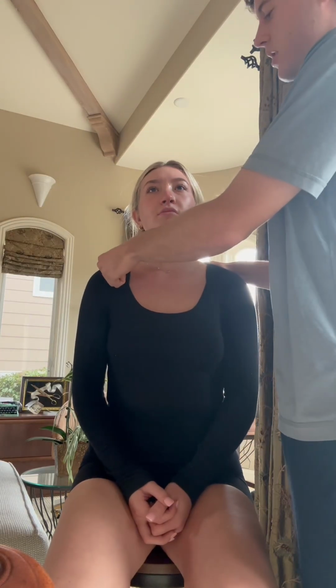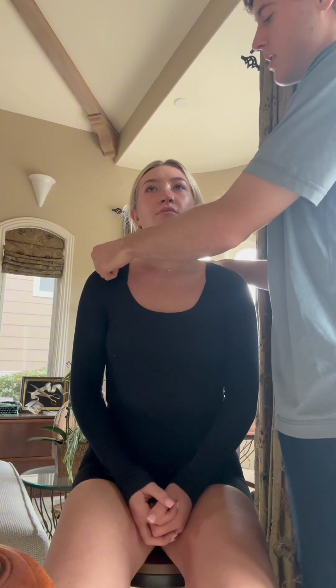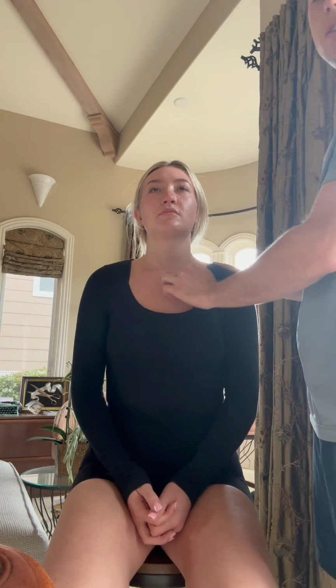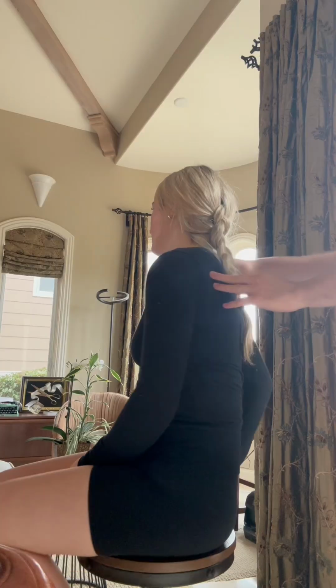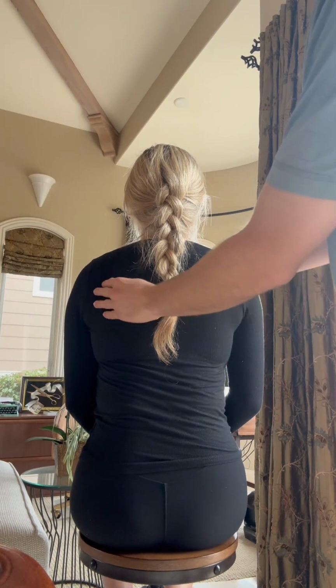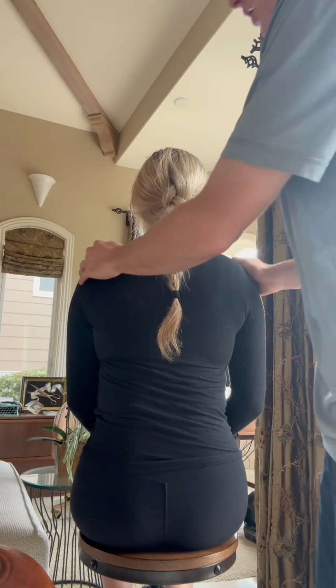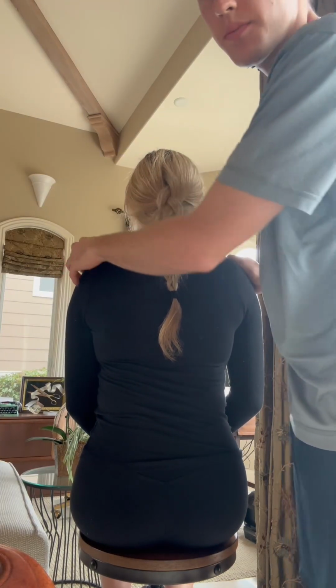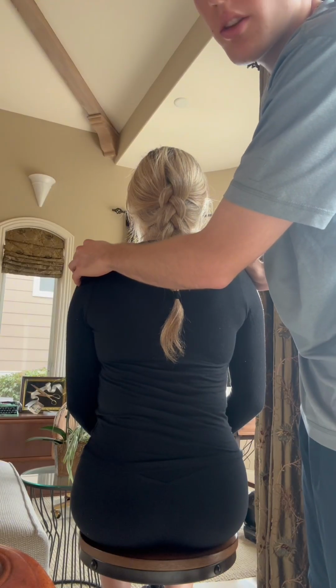And then you have the AC joint, which is where the acromion process and the clavicle meet right here. And then you have the manubrium, which is the upper part right here of the sternum. And then on the back, you have the scapula. And then you have the acromion process right up here, kind of where the shoulder joint meets. And then you have the coracoid process.